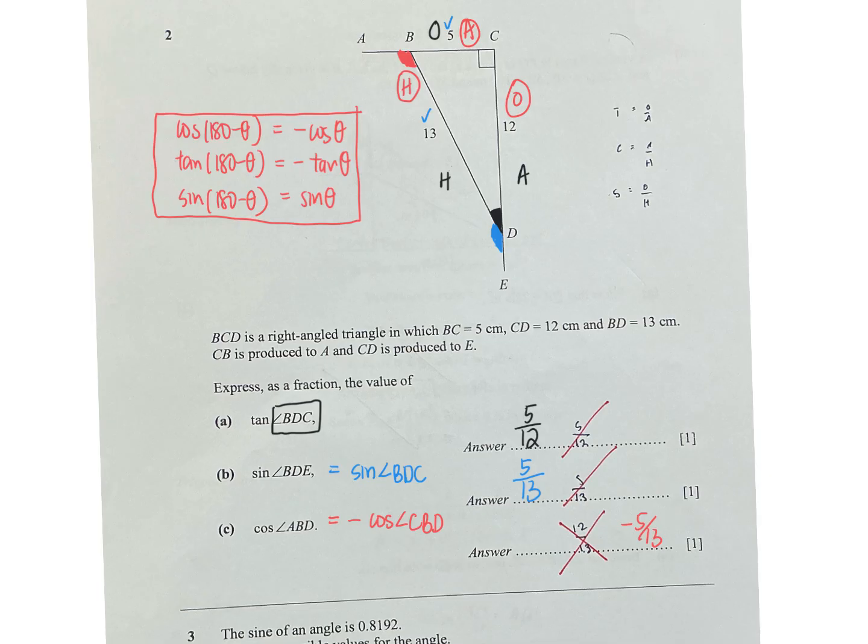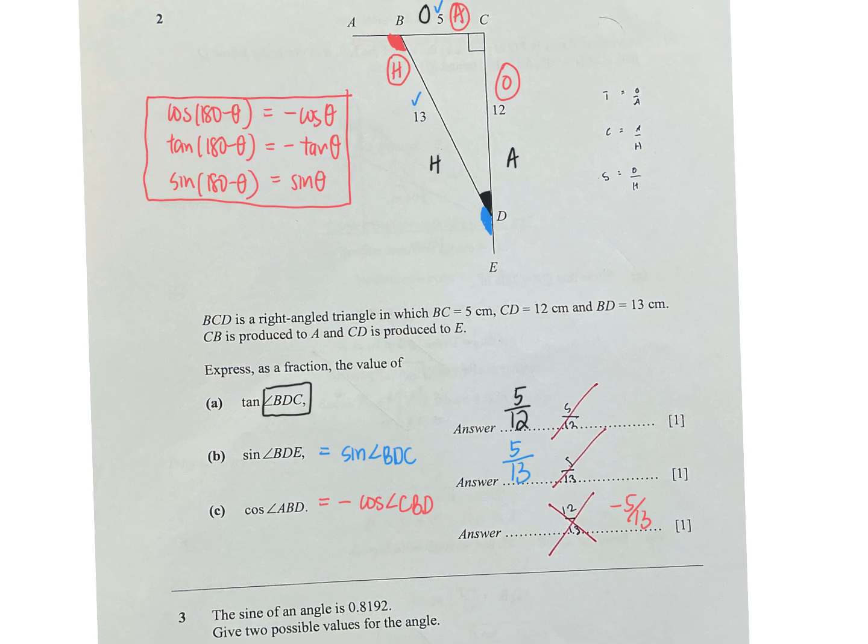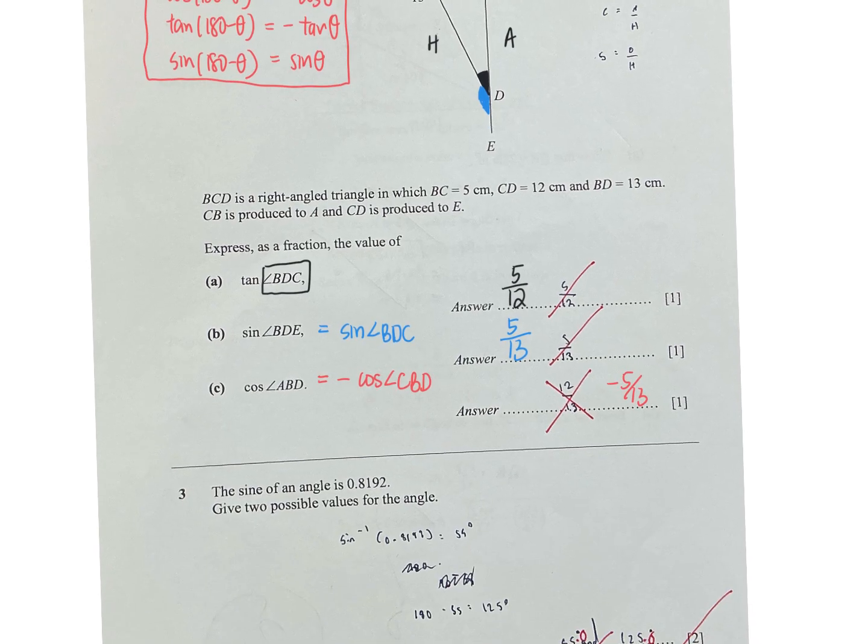So that when you forget, you revisit the book. Okay, next one.